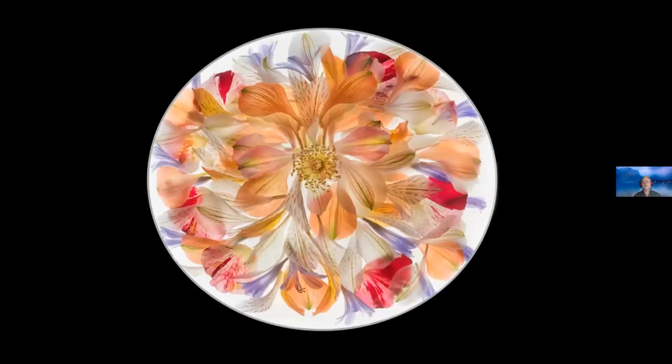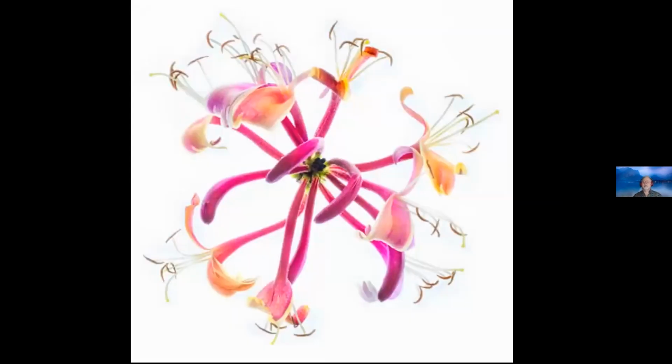I think it was a jasmine, Harold. Like honeysuckle. It's a honeysuckle. It's a honeysuckle flower, right? That's what it is. This is a honeysuckle flower.